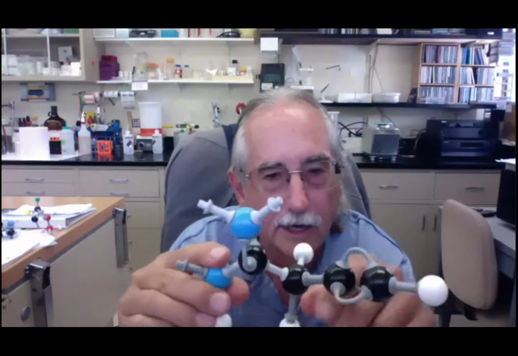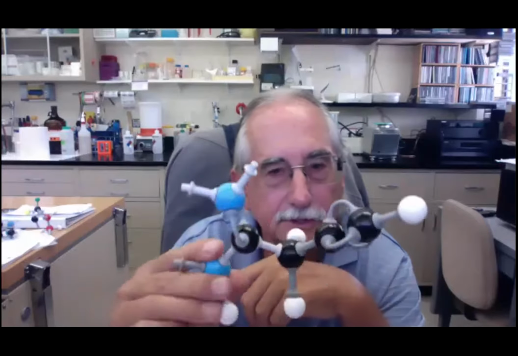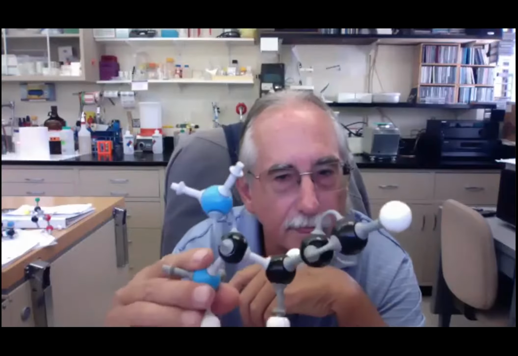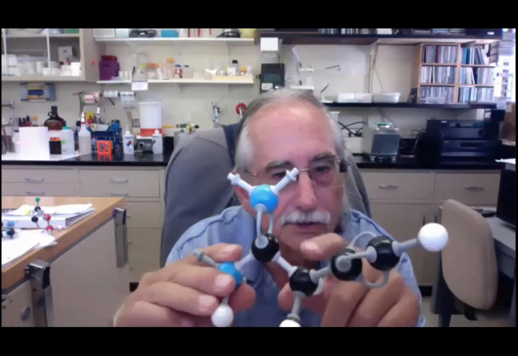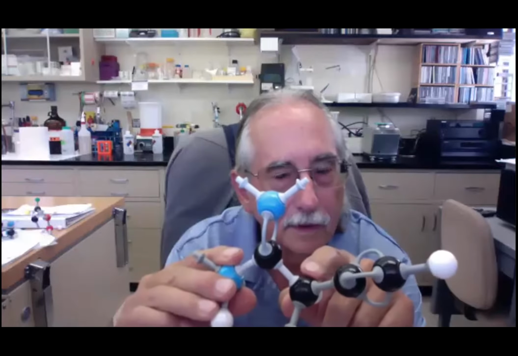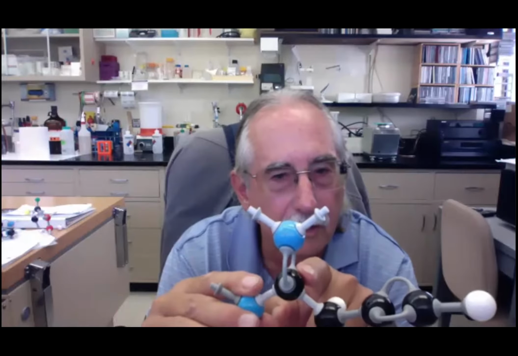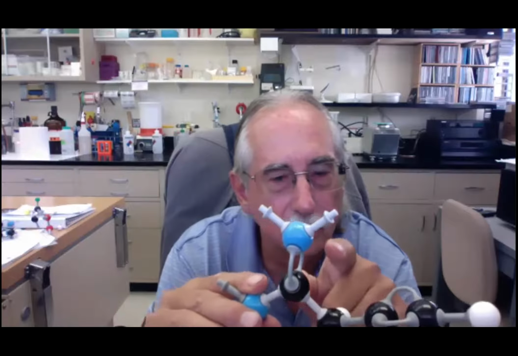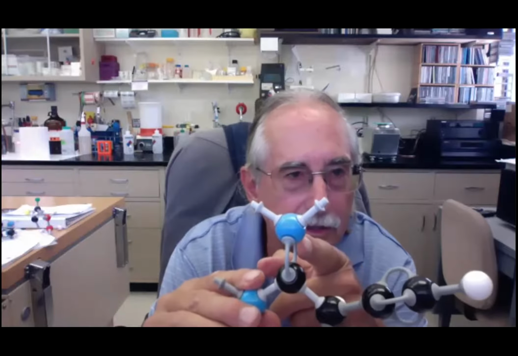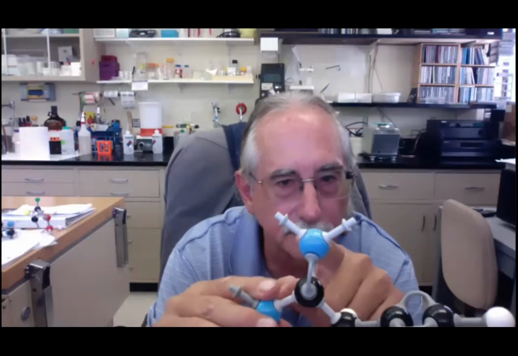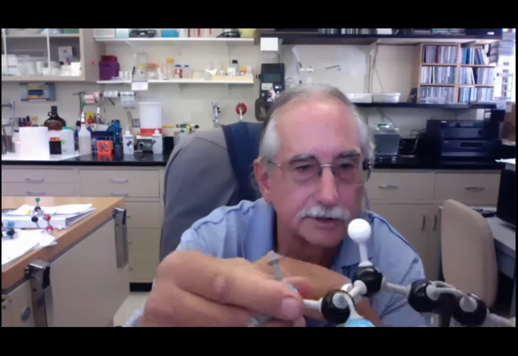Looking at this carbon right here, I have 1, 2, 3, 4 regions of electron density, so this should be tetrahedral. Looking at this carbon here, I have 1, 2, 3 regions of electron density, so this should be planar trigonal. Here's the trigonal, and you can see it's planar.